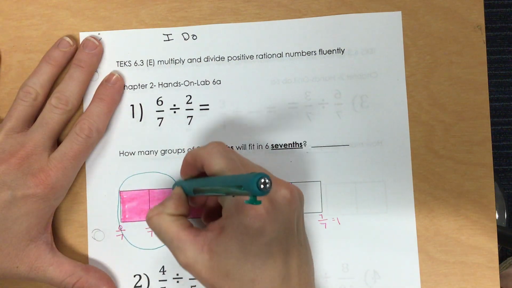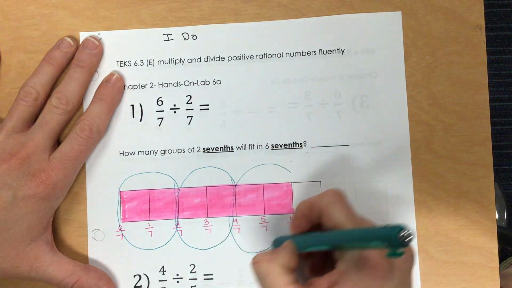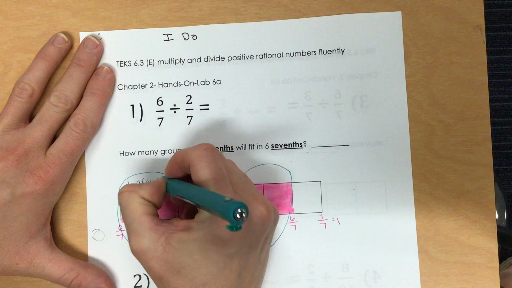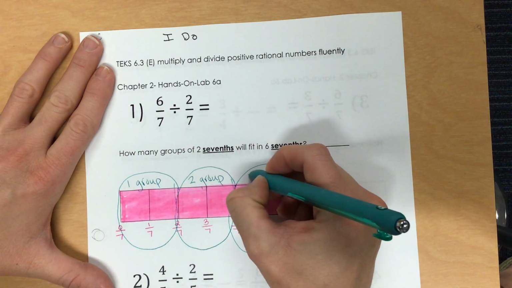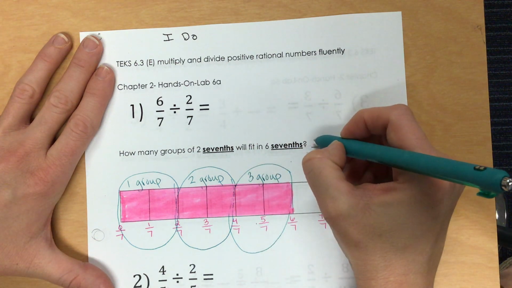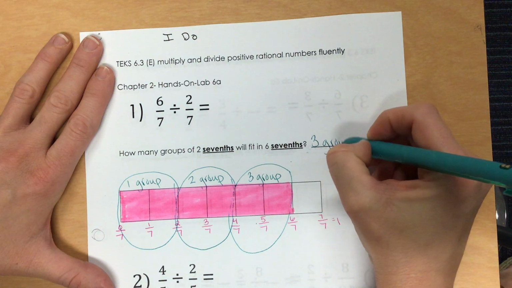So here I have 2/7. Here I have another 2/7 and another 2/7. So this represents one group. This is a second group. And this is a third group. So in total, we have 3 groups of 2/7 in 6/7.